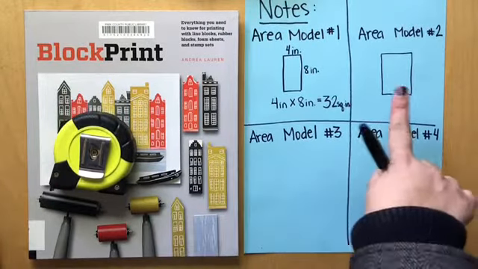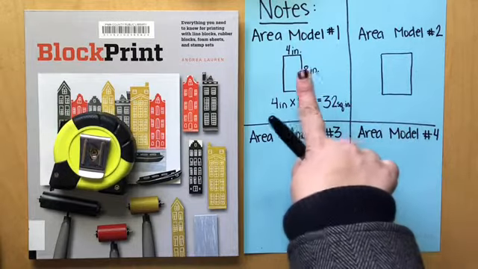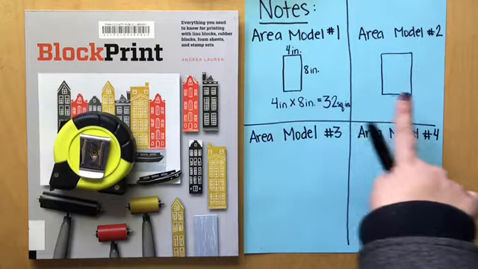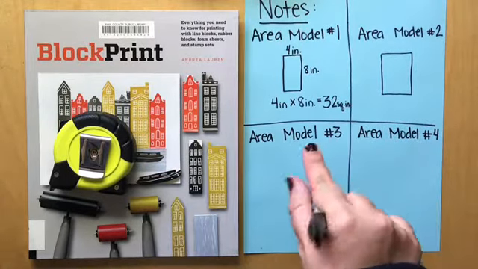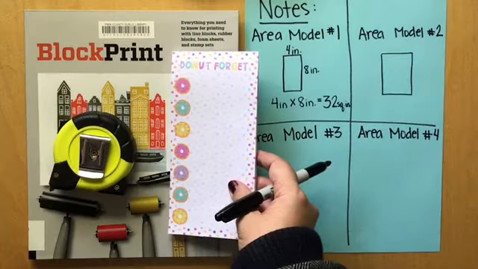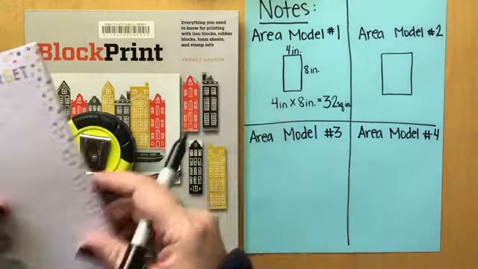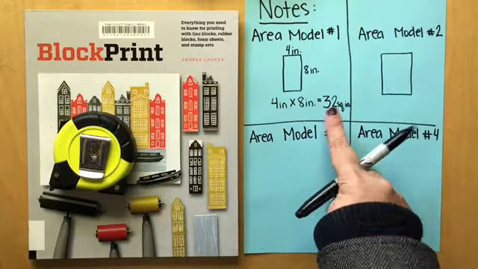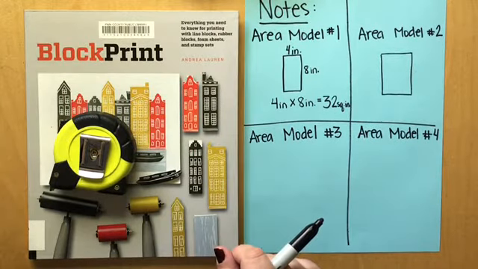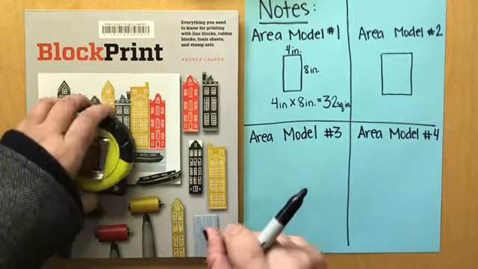You'll notice that on my paper, this book and my notepad look the same as an area model, even though in real life they are different. But we look at the final answer to let us know which object is bigger in real life.